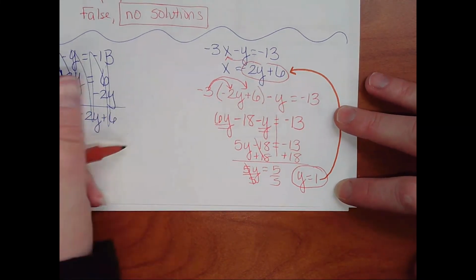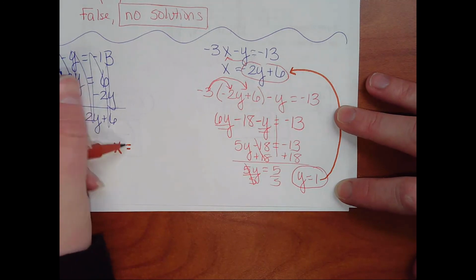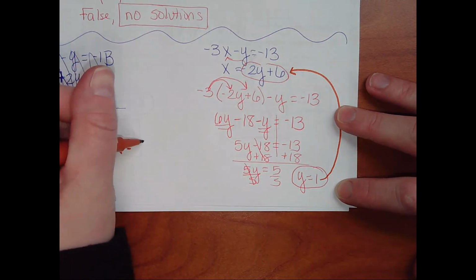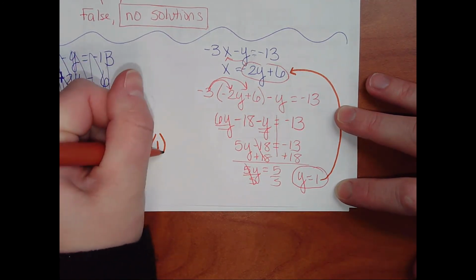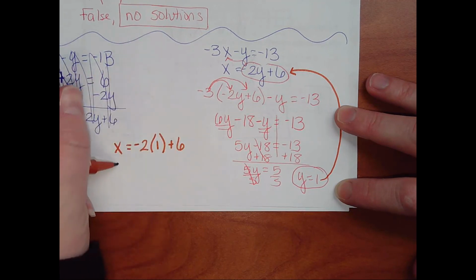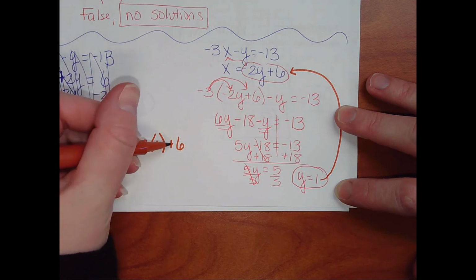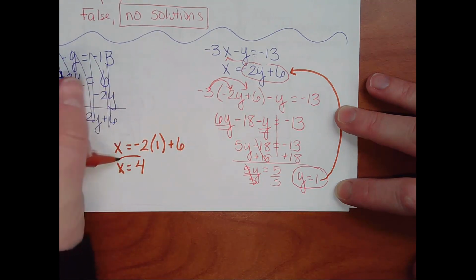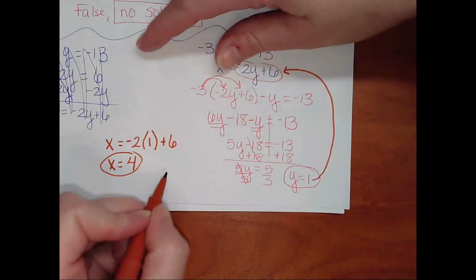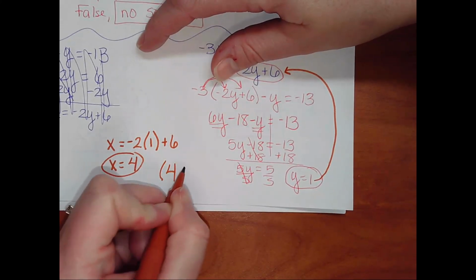So it says x equals negative 2 times y, which is 1, plus 6. So negative 2 times 1 is negative 2. Negative 2 plus 6 is 4. So our solution is going to be 4, 1.